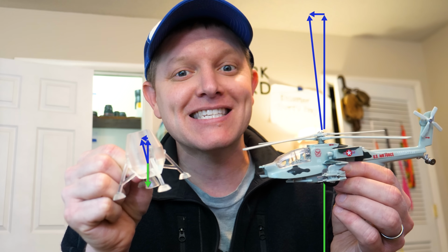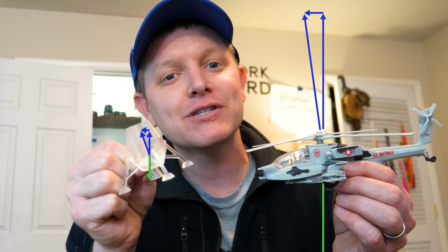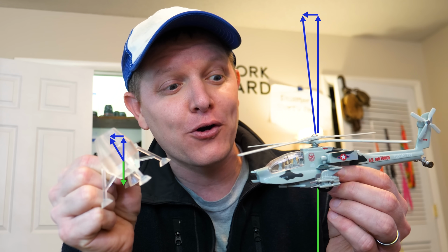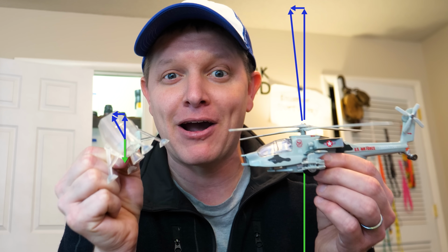So in order to get the same acceleration in the horizontal direction, you would have to tilt the spacecraft over much farther than you would a helicopter. This is the problem they had to figure out how to solve.